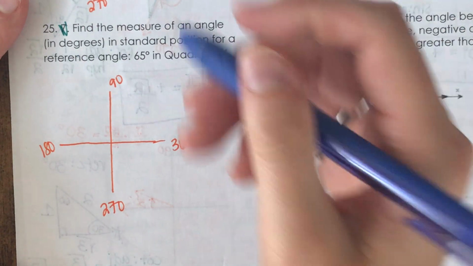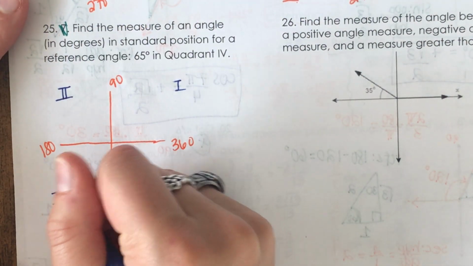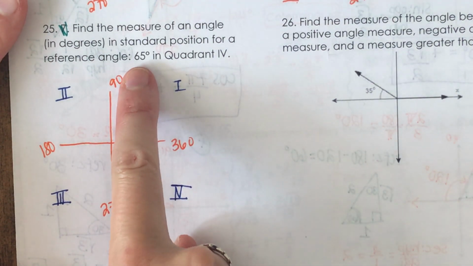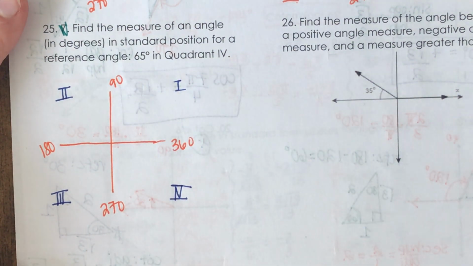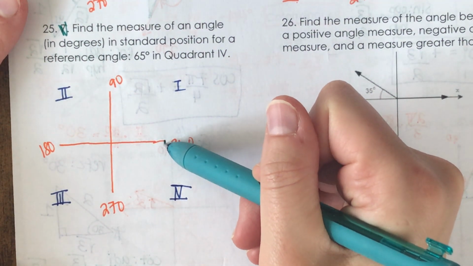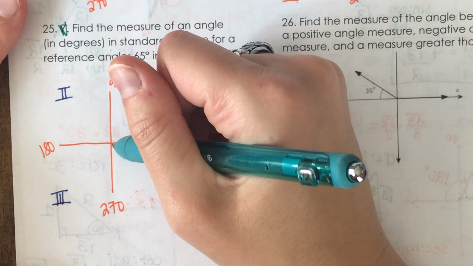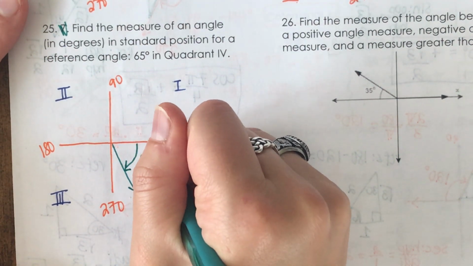Okay, and I'm going to label my quadrants. All right, now, if the reference angle is 65 degrees in quadrant 4, that means, here's my x-axis, I have to go down 65 degrees. Okay, I'm going down 65 degrees.